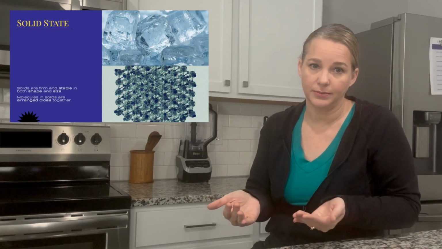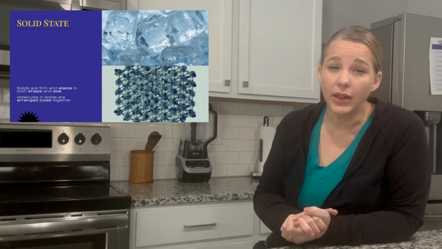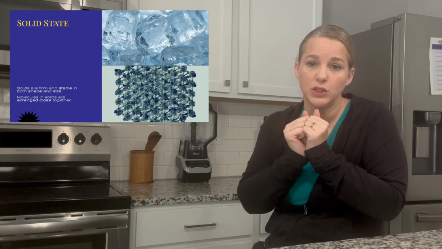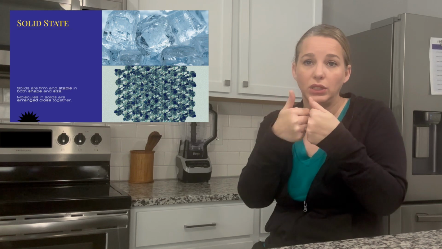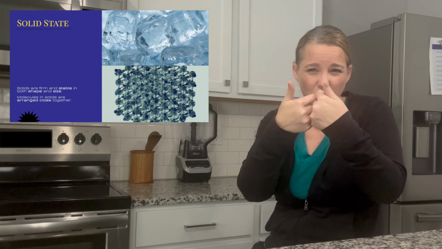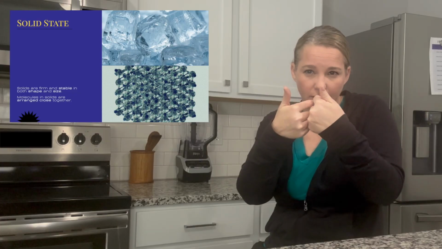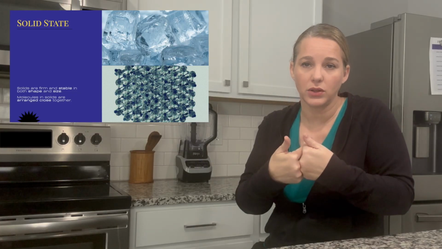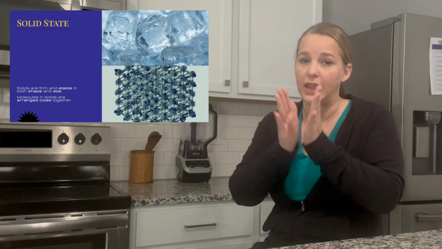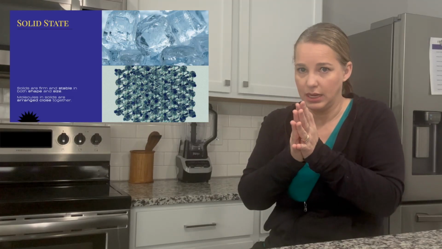That's a solid. Molecules in the solids are close together. So you can see there the arrangement of those molecules. They're really close and they do vibrate, but they vibrate just right in their spot. So that's how a solid works. It's firm and stable in shape and size, and the molecules are arranged close together.